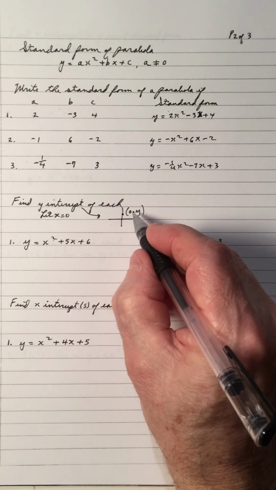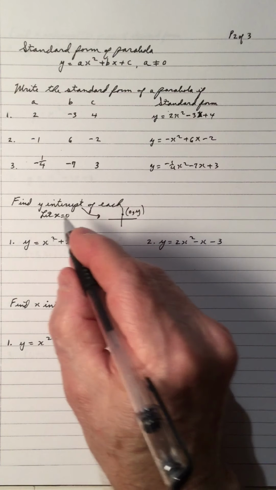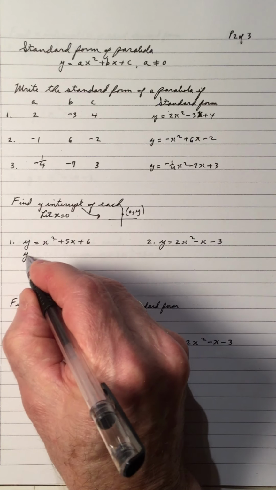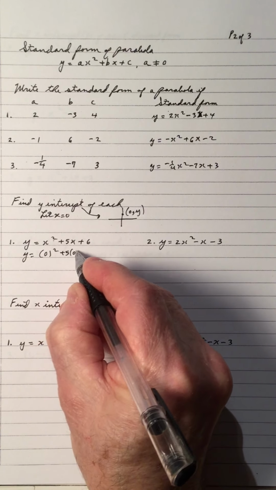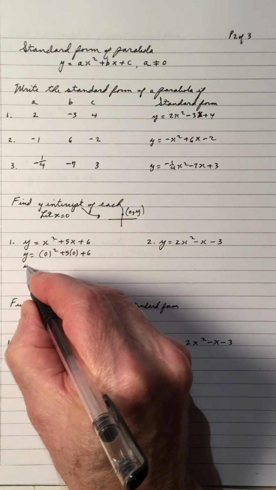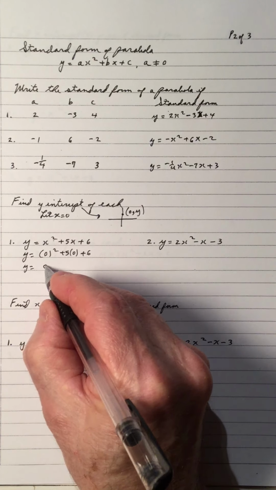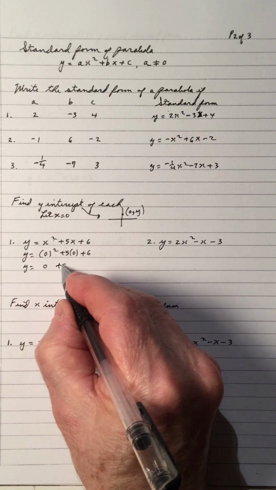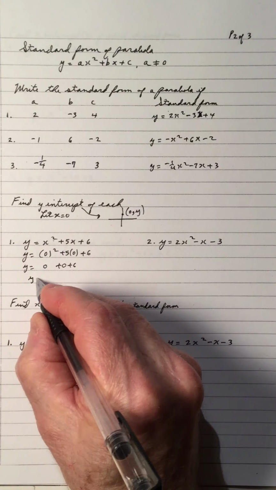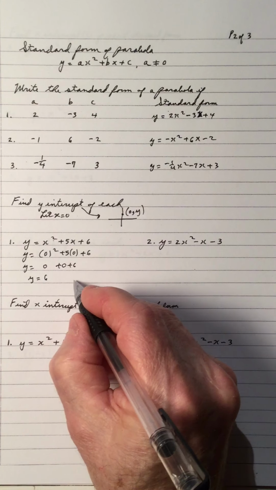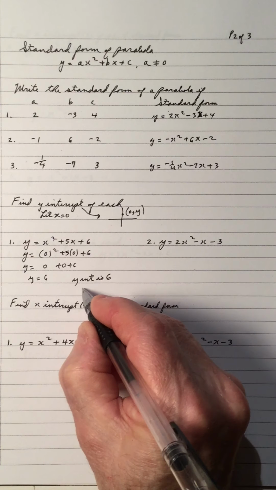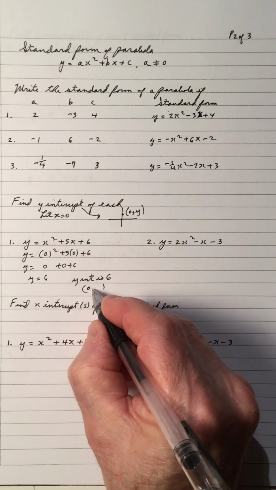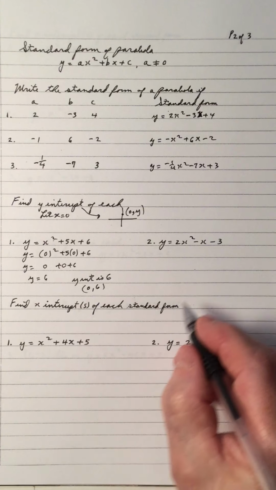So we let x equal 0 in our equation, and then we simplify. So 0 squared is 0, 5 times 0 is 0, plus 6, so y equals 6. So the y-intercept is 6, or we could say x is 0, y is 6 as an ordered pair.